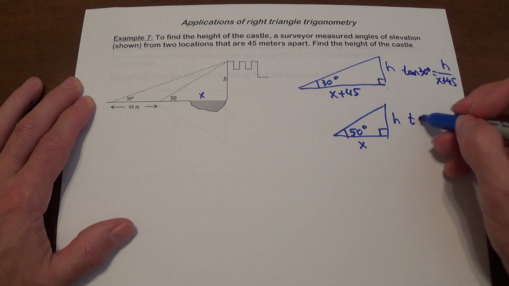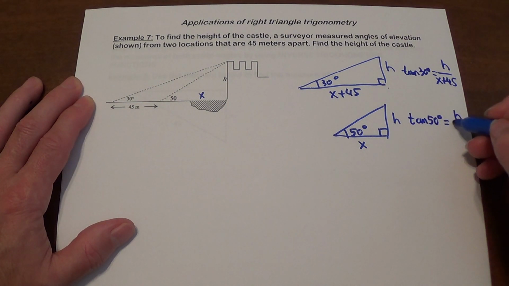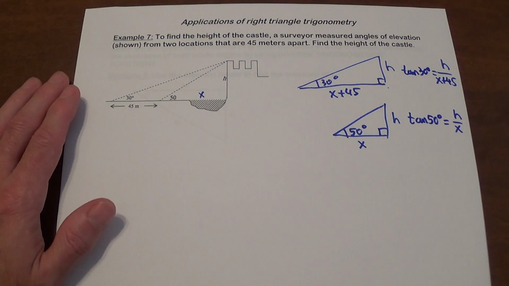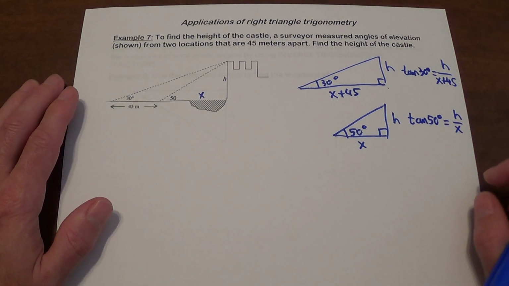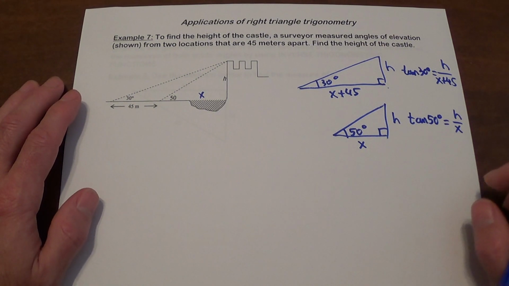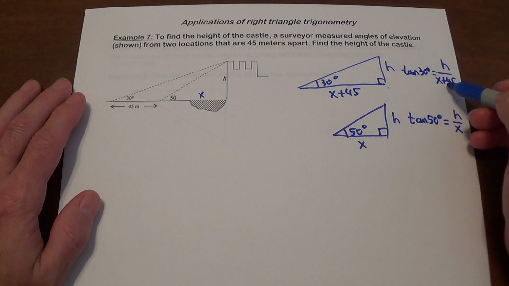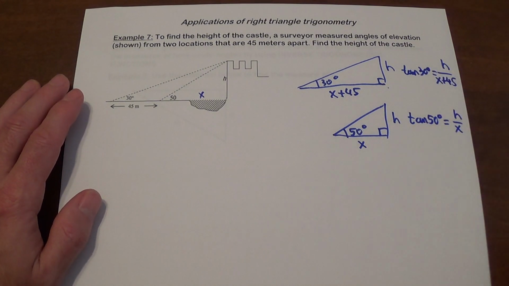From this triangle, we're going to have tangent 50 degrees equals h over x. Okay, so what I'm going to do is switch, just like we did in previous problems, this bottom value with the tangent.